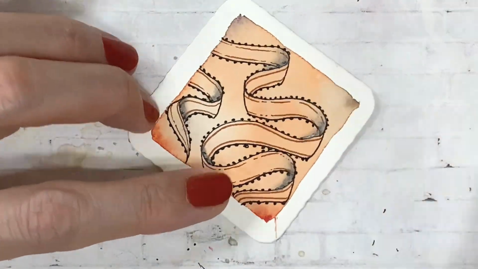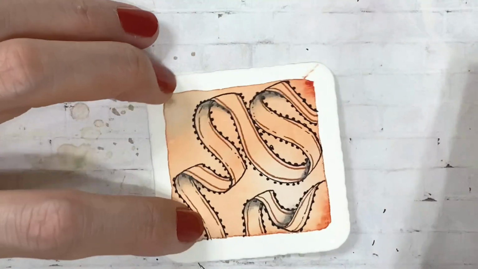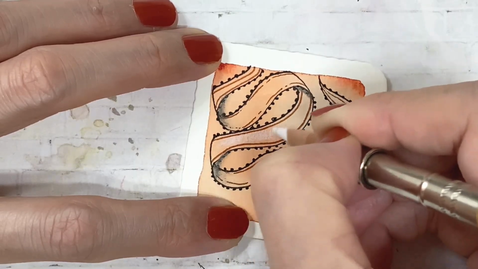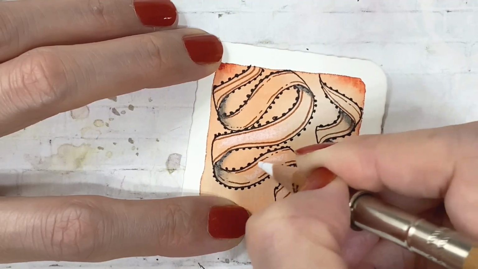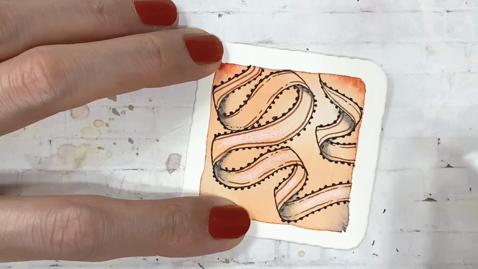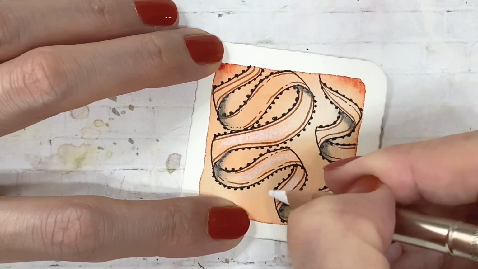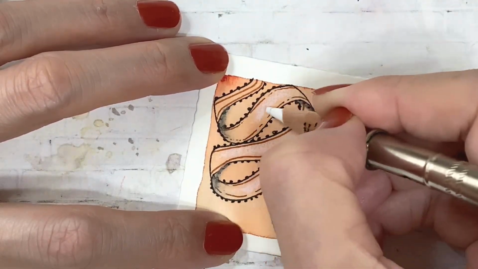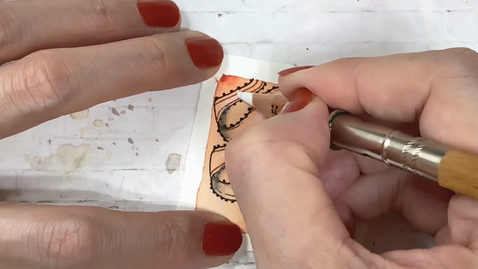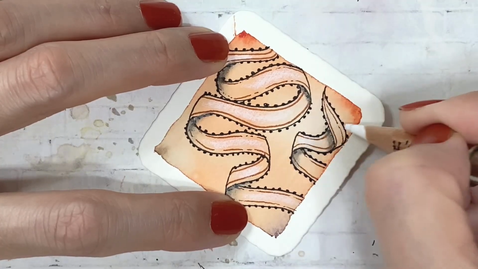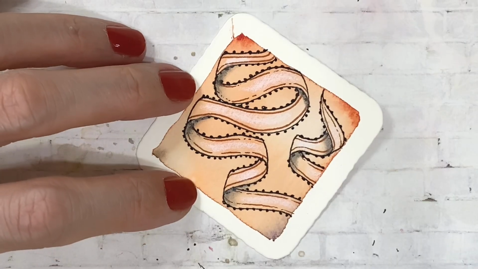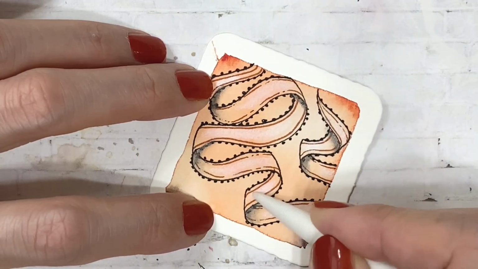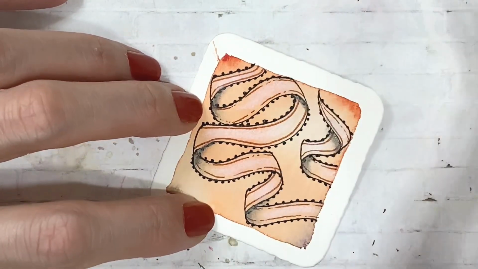So let's see, I want to add highlight. Just here and there where it's bending or rounding to create the look, the illusion of this section coming forward a little bit. Isn't that pretty? And it's quite simple, it goes really fast, and this is a great tangle to also intertwine with other tangles. You can create a bouquet of organic tangles with this.